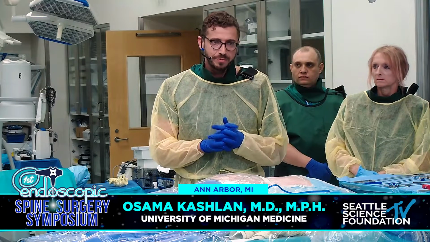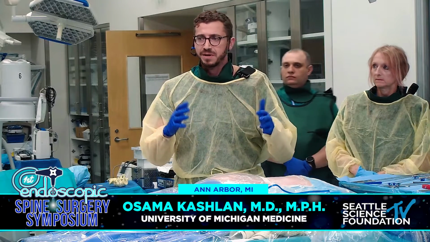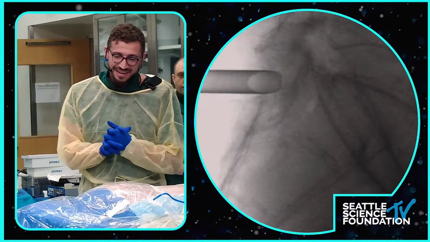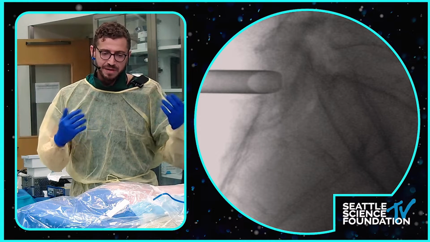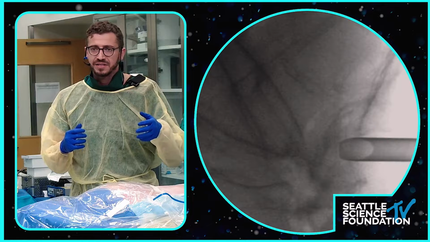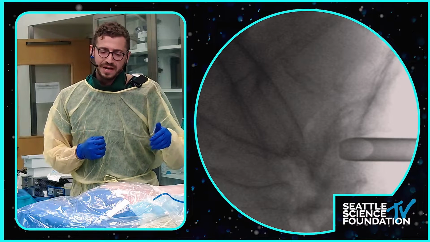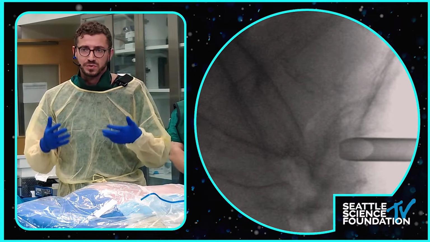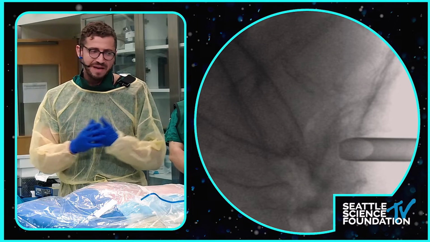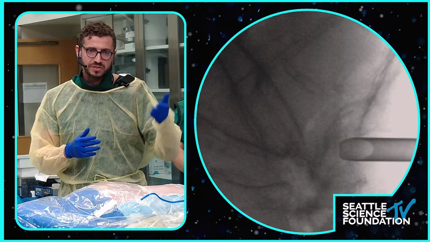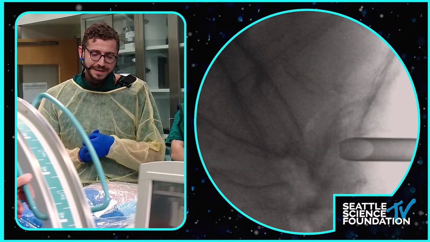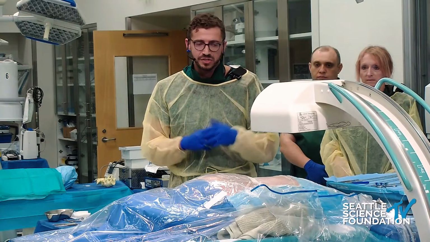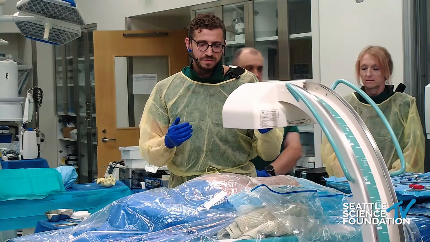In terms of the transforaminal approach, the first thing we want to do is get a perfect AP and a perfect lateral. If you'd be able to show us the X-ray here. It's very important to get a perfect AP and a perfect lateral, because you're using that to guide your instrument through the foramen. A lot of people use navigation, either conventional navigation with O-arm or any type of navigation, or there are commercially developed systems used only for endoscopy. But either way, using conventional radiographs or navigation, it's really the same way of doing it.